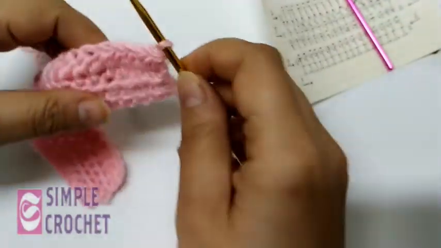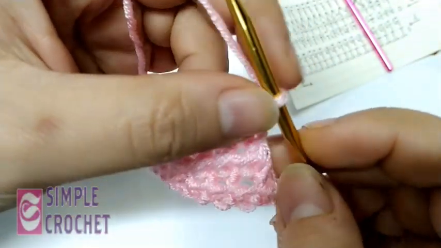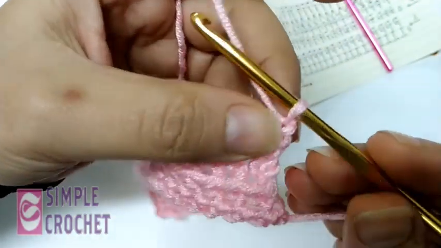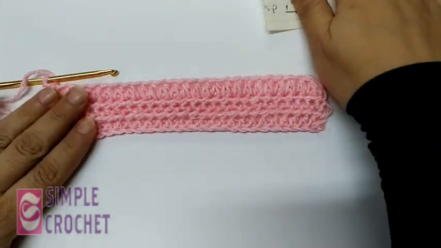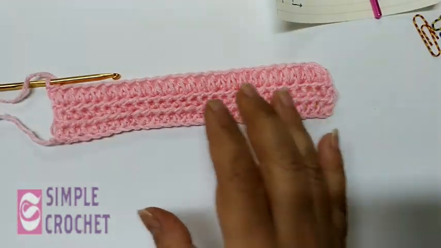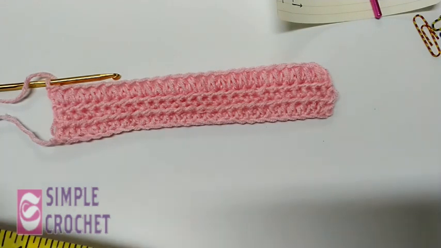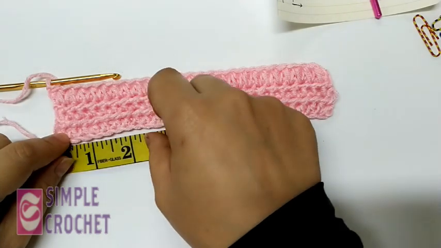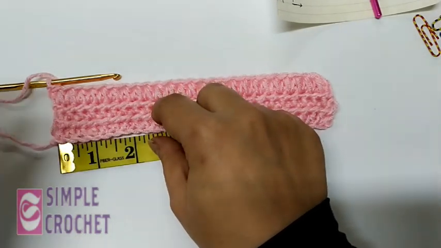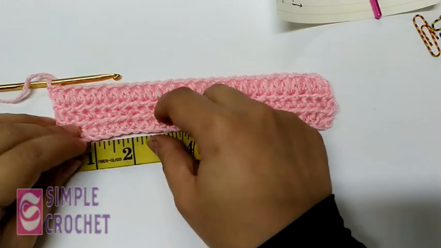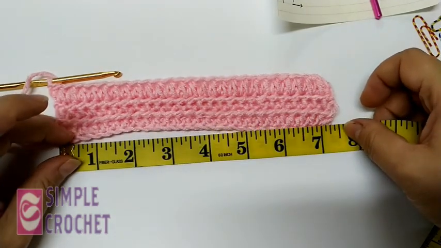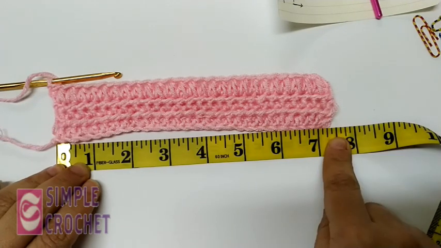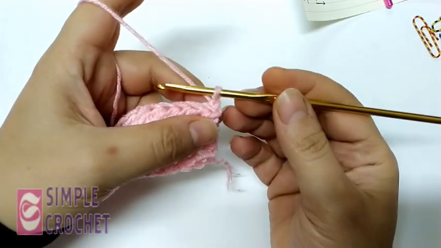Now you can see that in this video I am introducing 2 different stitches while doing this square. Before I go any further, I just wanted to measure the square. Shall I remind you that we started with 6.5 inches square. Now we have reached 7 and almost a half inch square. I chain 1 and turn.